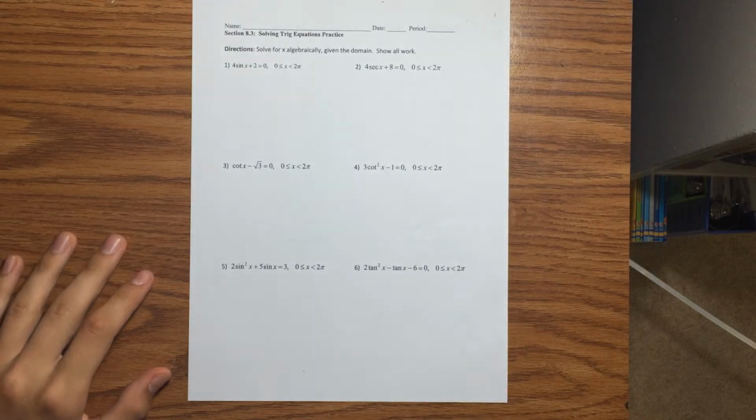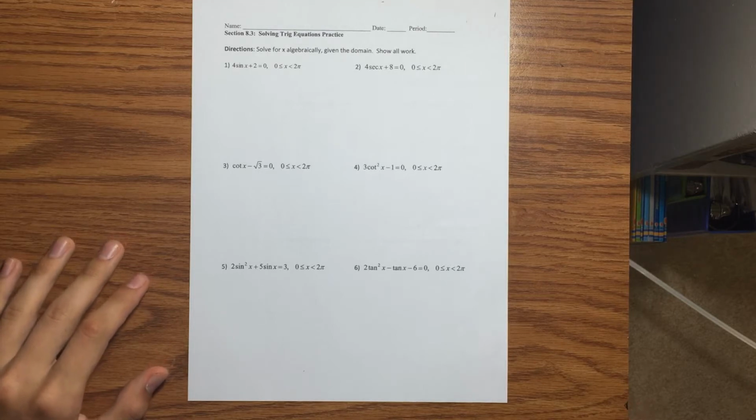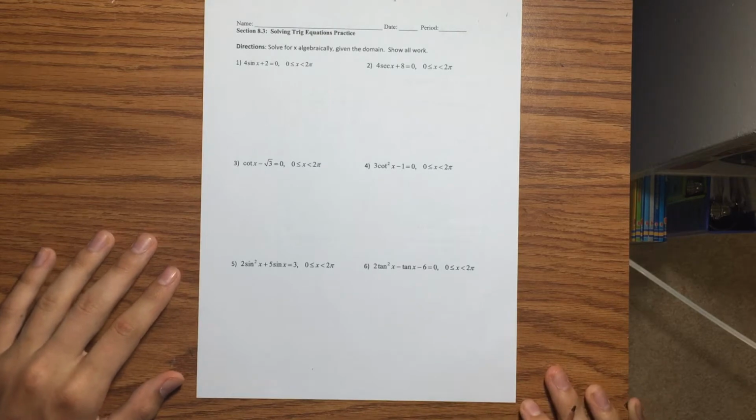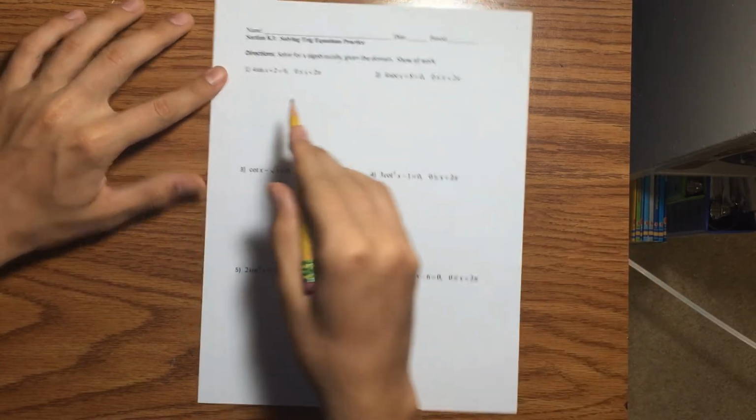Alright, hello again. This is sort of a part 2 video of the trig identities thing, but this time I'm going to do trig equations. So let's just get right into it. Let's start with this first one. This is the worksheet that we did for homework a few days ago, by the way. Alright, so let's start with number 1 right here.